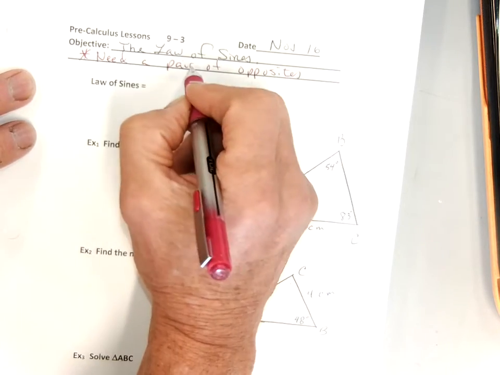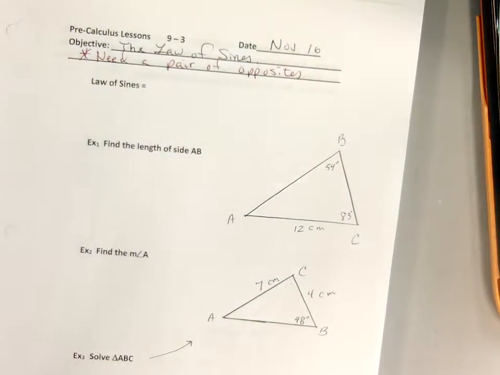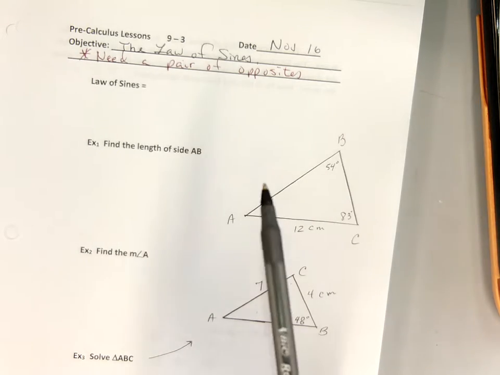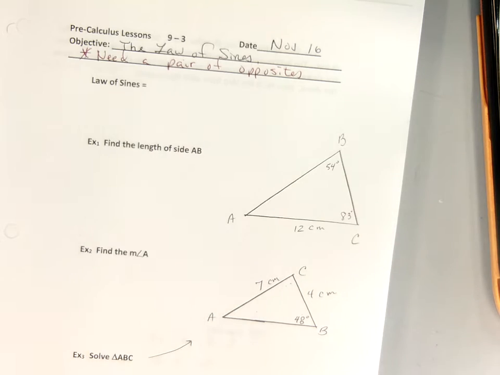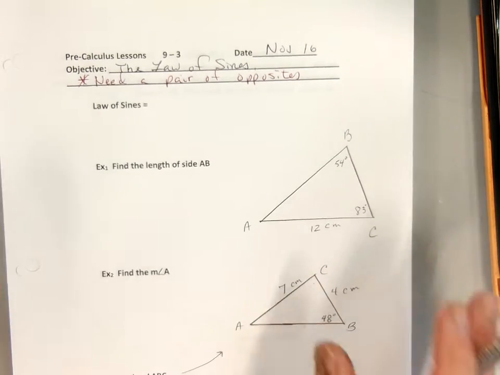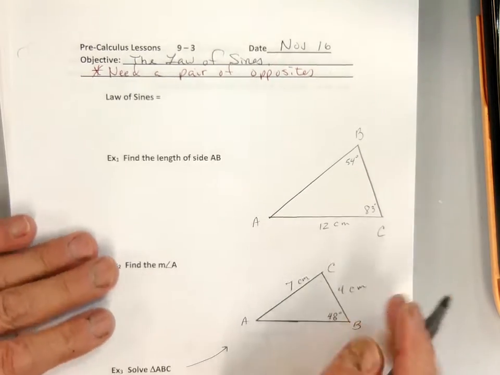And by the way, these are not right triangles, so you cannot use your sine, cosine, and tangent. You can't use the blue stuff up above on the wall. They are not right triangles, so you have to use different formulas. So for the law of sines, you need a pair of opposites.